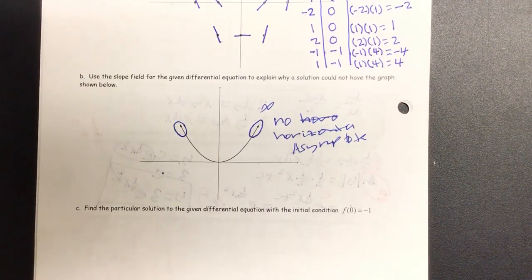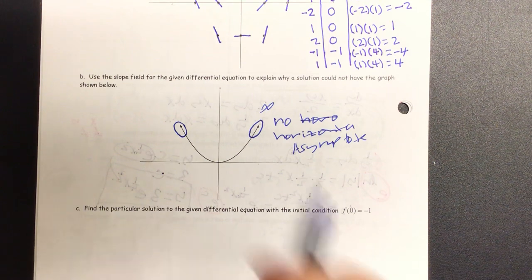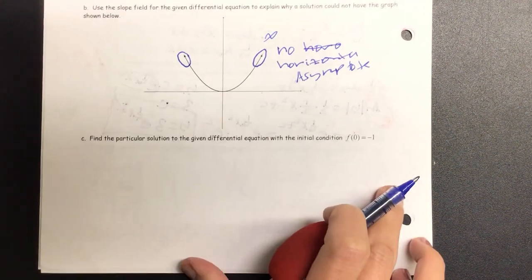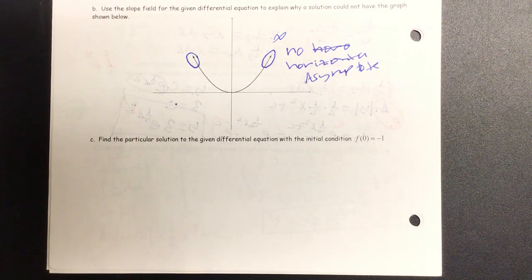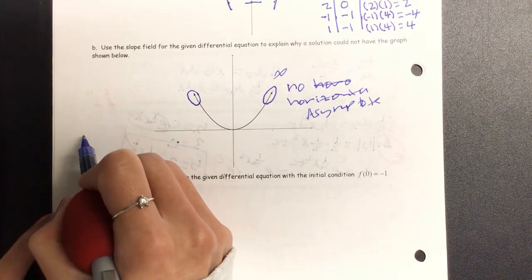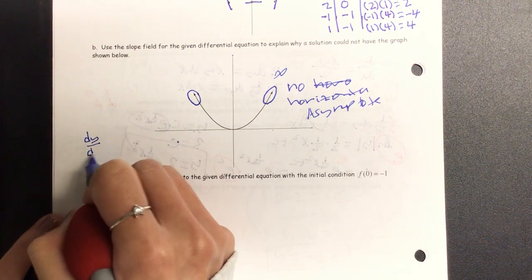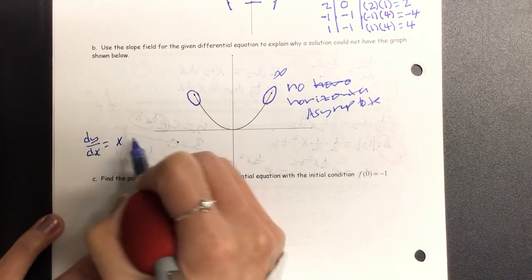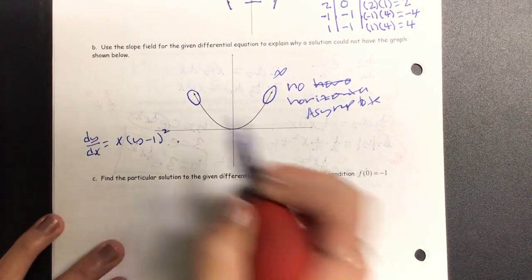And the one that's going to involve more work is the next one on the bottom. Let's start by writing out the equation given to us. I'm going to start over here. The equation given is that we have dy over dx is equal to x times (y minus 1) all squared.